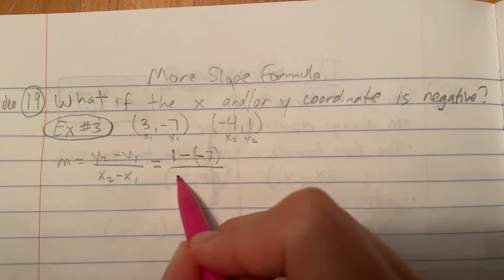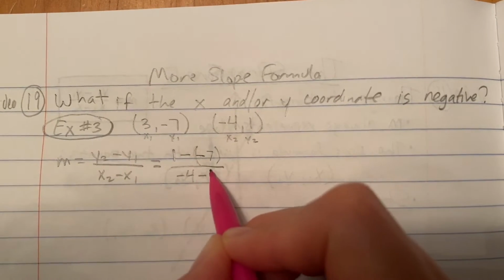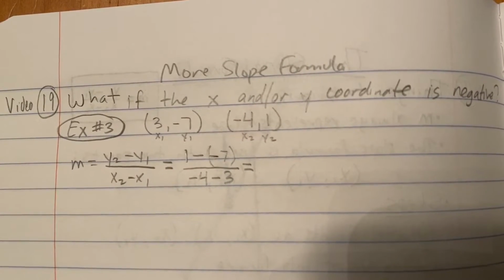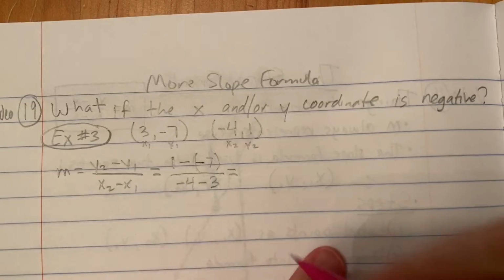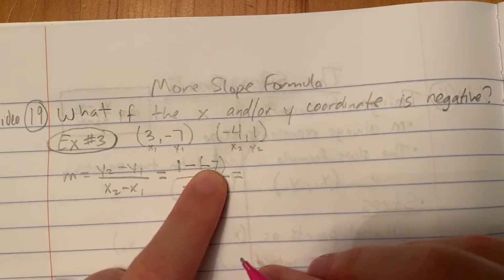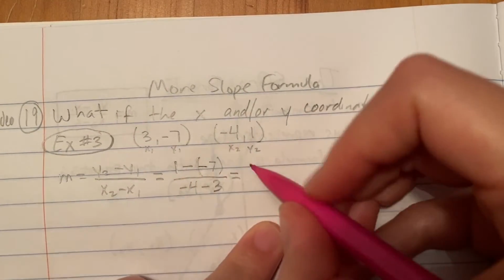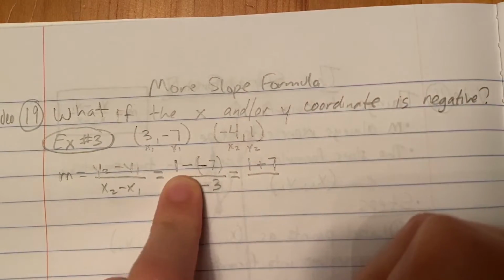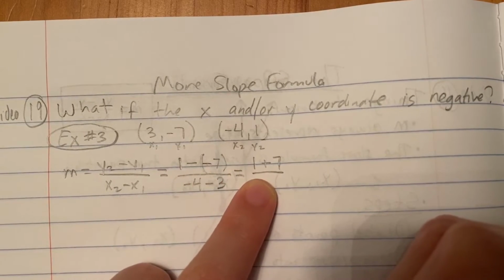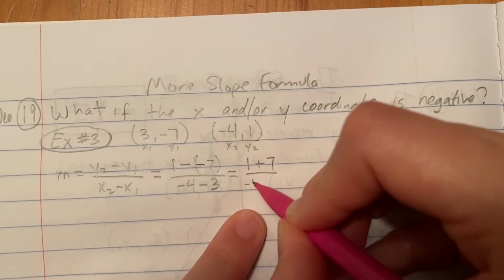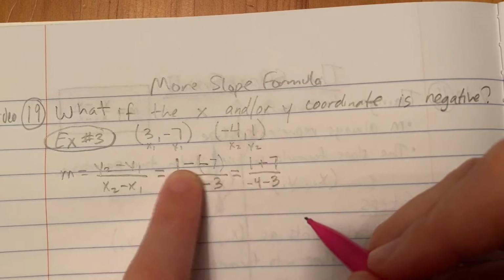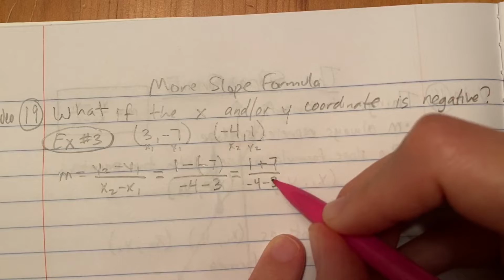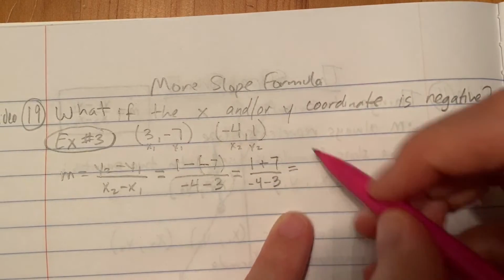Okay, and then on the bottom we have x2 minus x1. Okay, so now I've plugged in. So now my job is to add or subtract here. Now what I need to remember is that when I have minus a negative like this, minus a negative, that becomes plus. This becomes 1 plus 7. Okay, now this down here, I'm just going to recopy, just so you can have this step in your notes, right? This double negative, minus negative, becomes positive. And on the bottom, this is still negative 4 minus 3. Now, 1 plus 7 becomes 8.